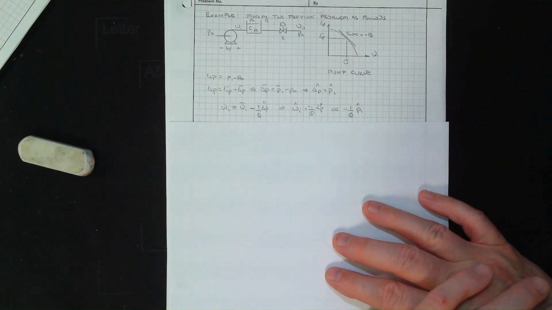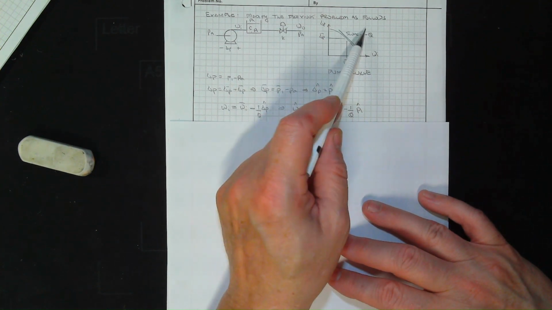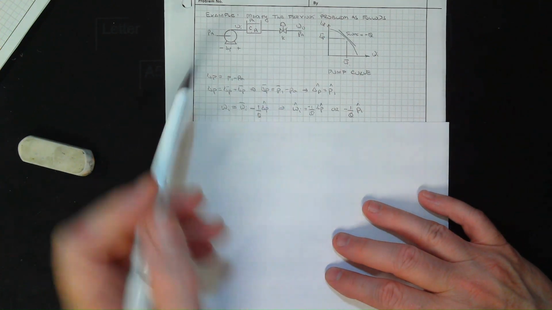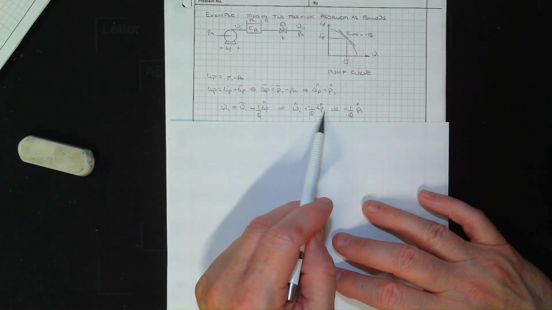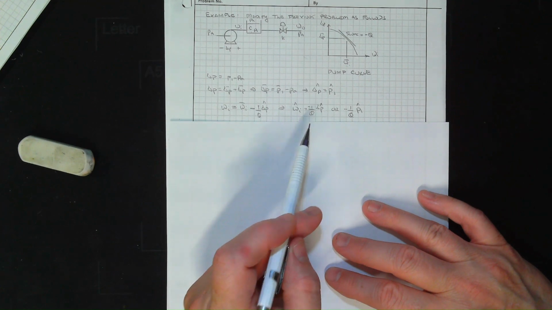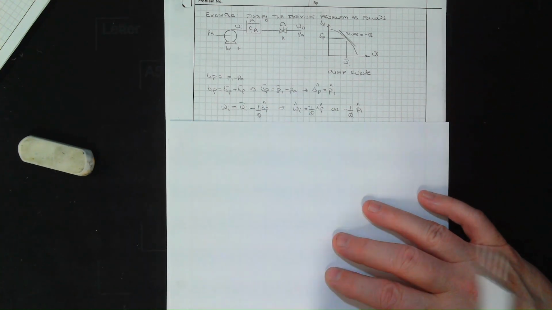Same type thing we saw last time. So we can linearize these things. Once we know what we're looking for, we're given these constants, we can write equations for our incremental variables or perturbation variables, whichever you want to call them, right here.